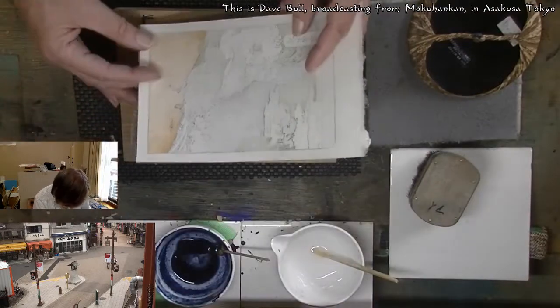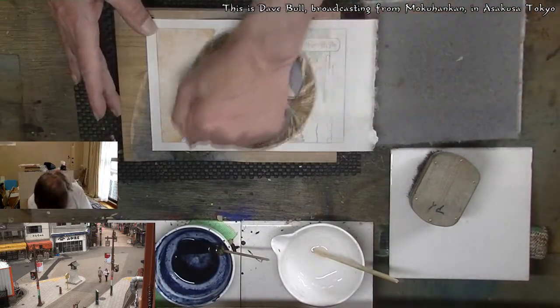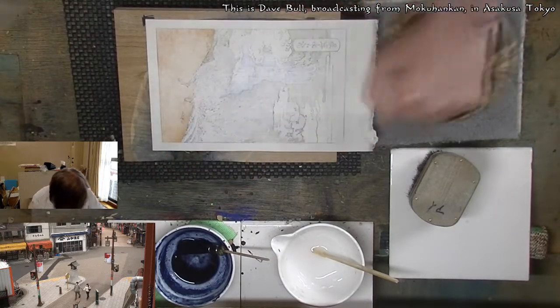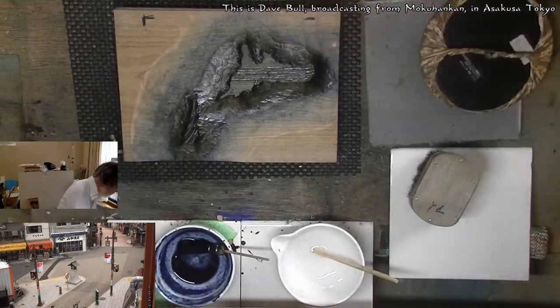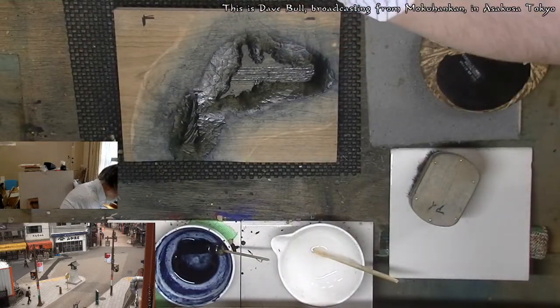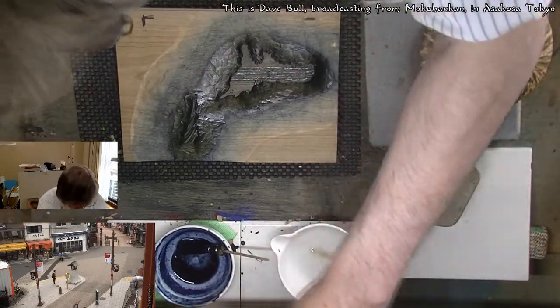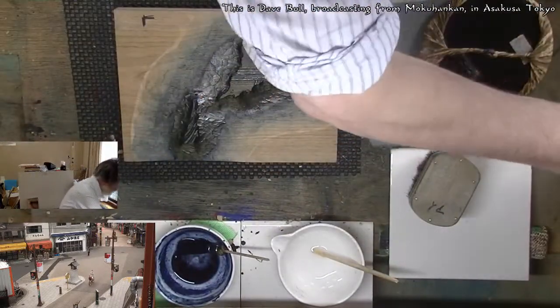Okay, this is number 20. This is the end of our first group of 4. It's 80 sheets today in 4 groups of 20. So we've got newspaper between the groups, moistened newspaper.